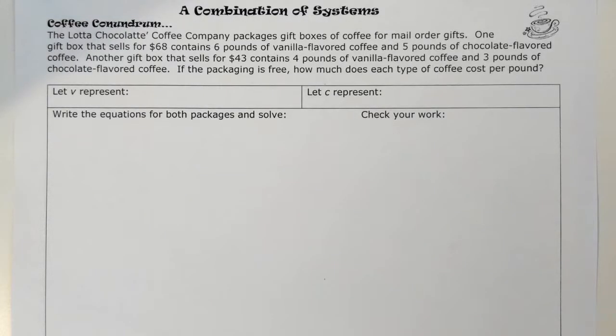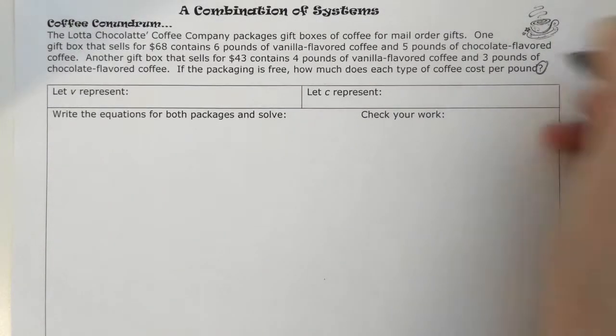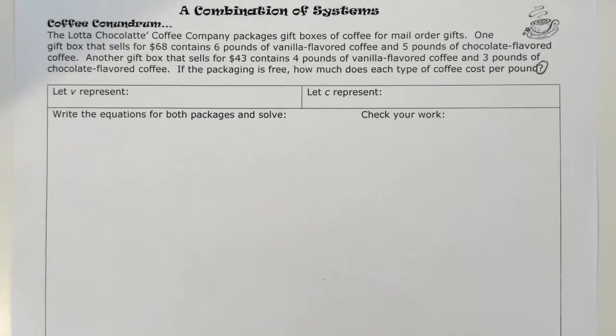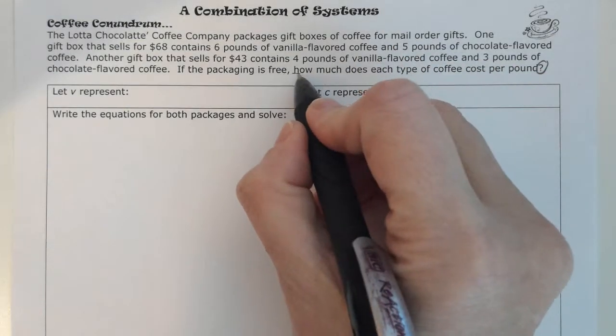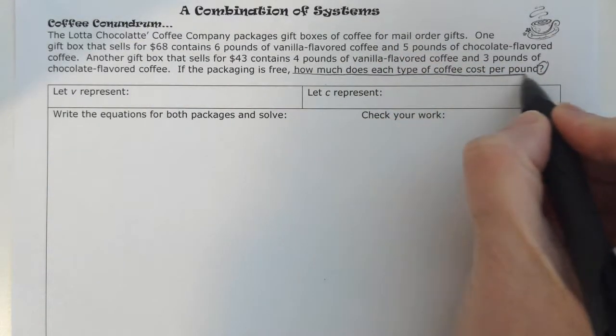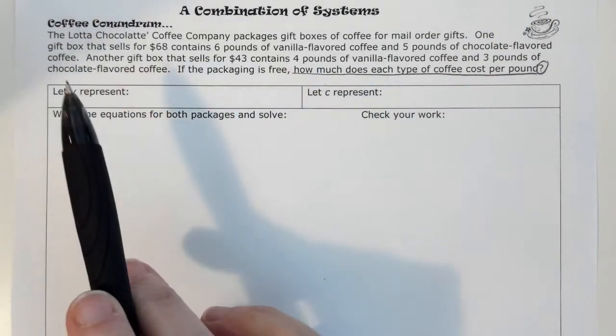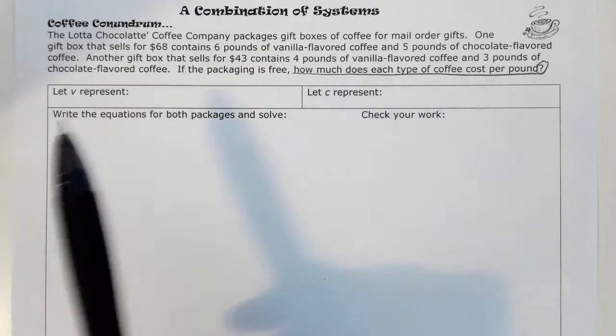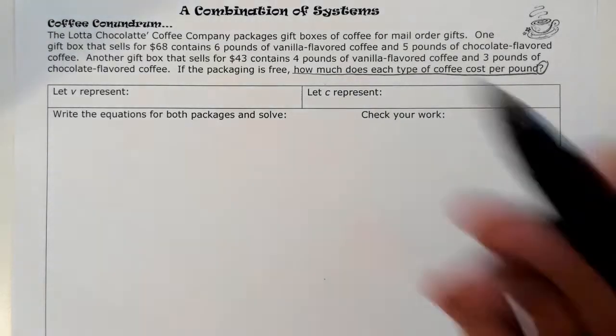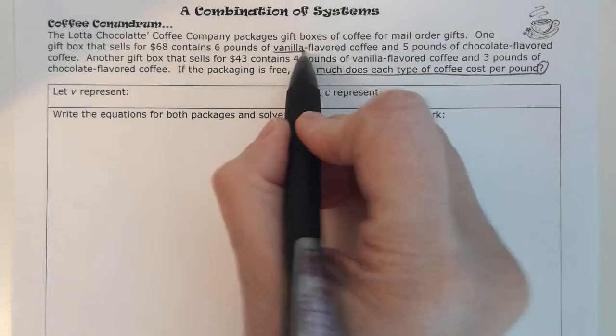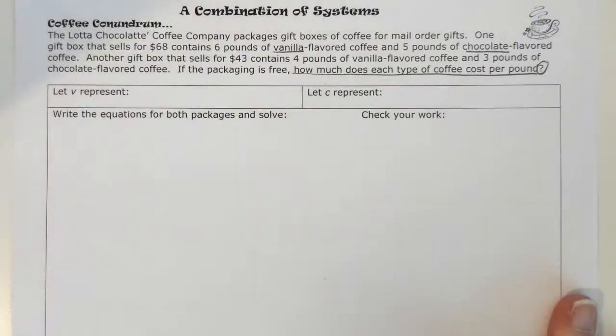Okay, so the first thing I do, there's a lot of stuff going on here. The first thing I do is I go to the question mark, because the question mark is going to tell me what I'm looking for. I want to know how much each type of coffee costs per pound. So my variables are going to represent the cost per pound of a specific type of coffee. Well, I have two types of coffee. I have vanilla flavored coffee and I have chocolate flavored coffee.